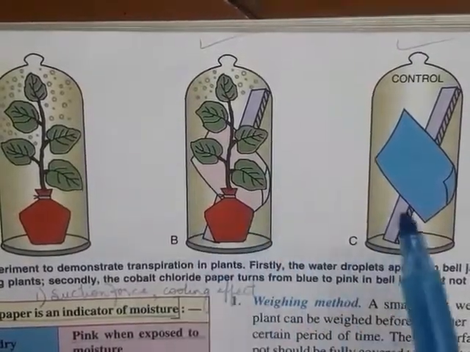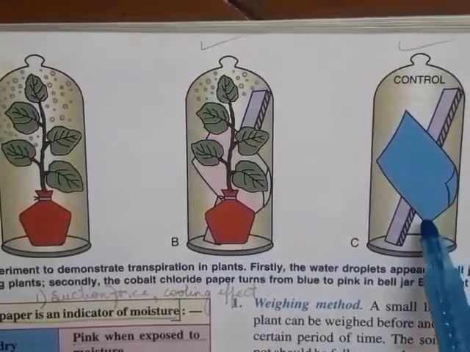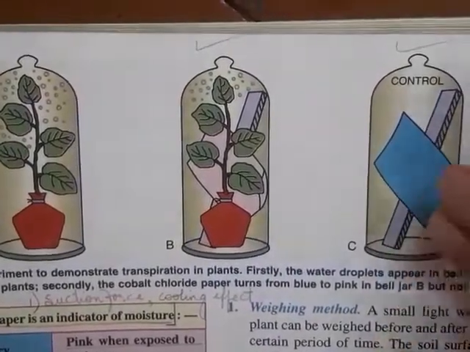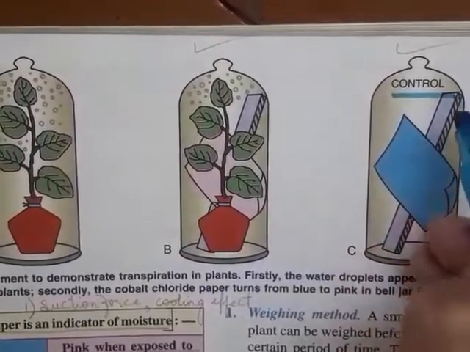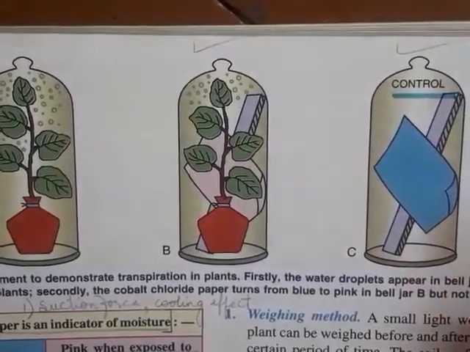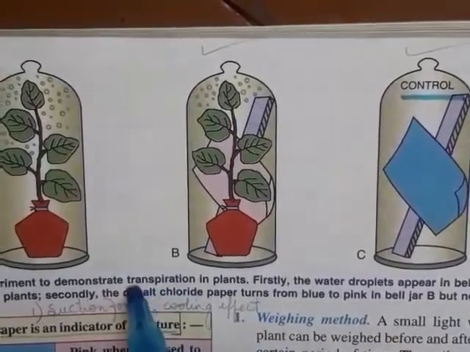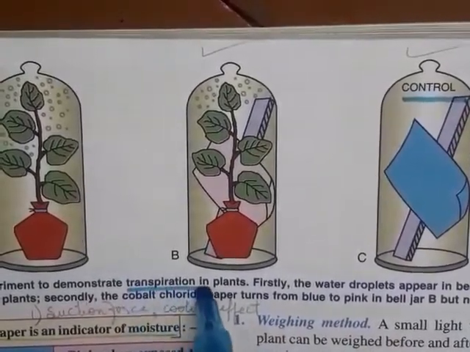In the third experiment, the cobalt chloride paper remains blue. So this is our control experiment. So this was one more experiment to show transpiration.